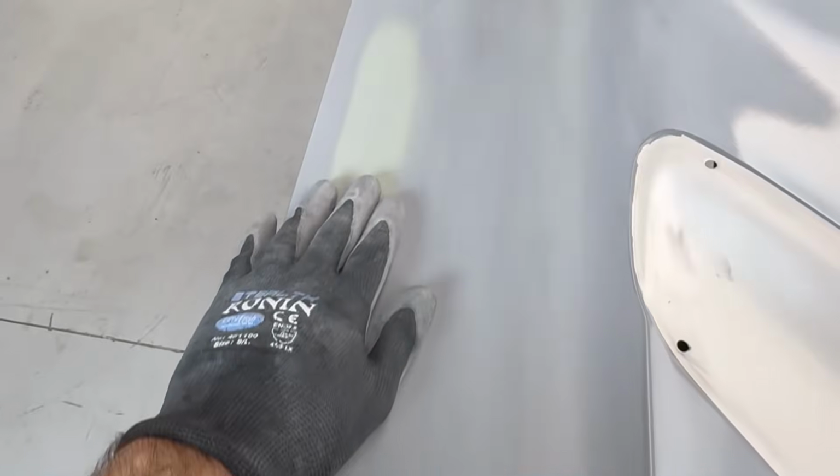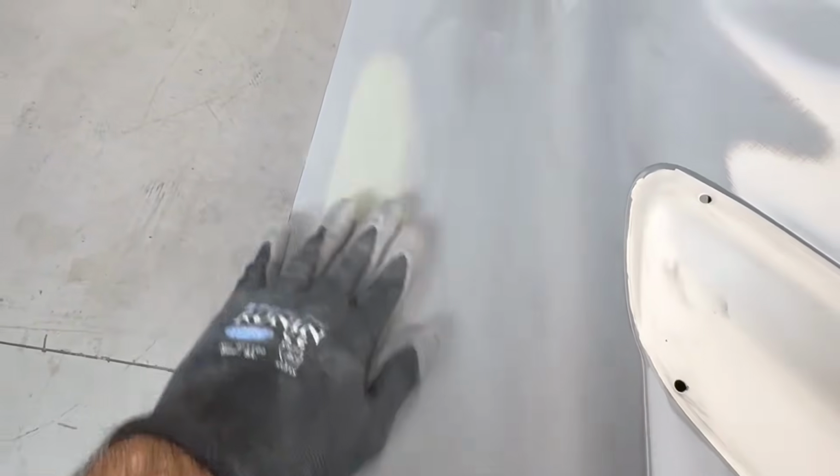Okay, we just cleaned all the dust off this. We finished our 120 sand, so all of our polyester is now blocked out. It's all blocking out really nice. A little bit of a high area showing up on this side. That's our epoxy underneath. No bare steel yet, so we're all good.